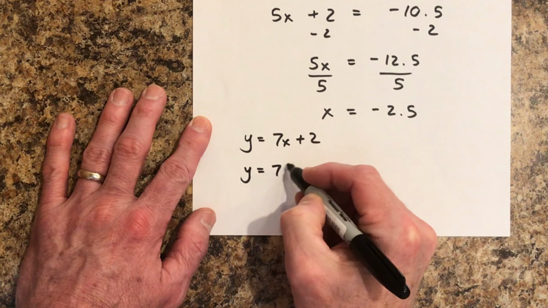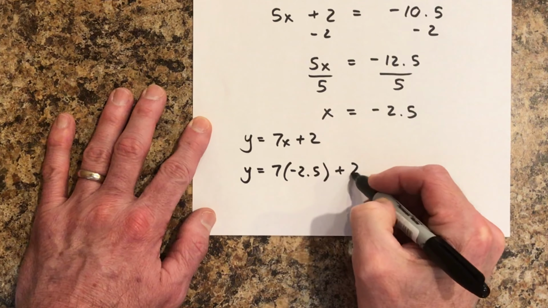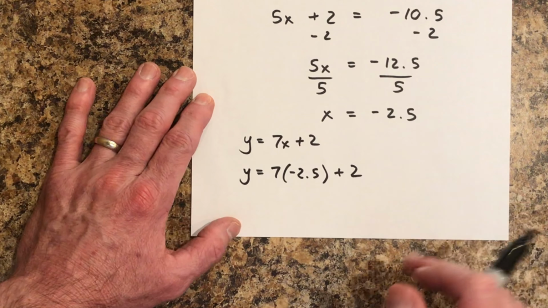We're going to replace x with the value that we discovered for x, negative 2.5. And then we're going to use the rules for order of operations to simplify.